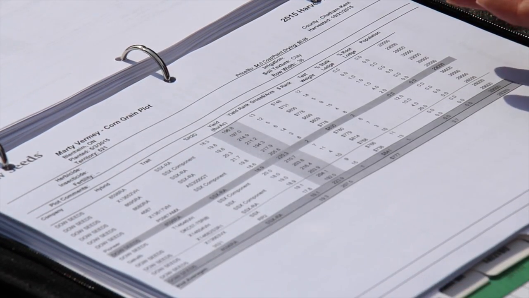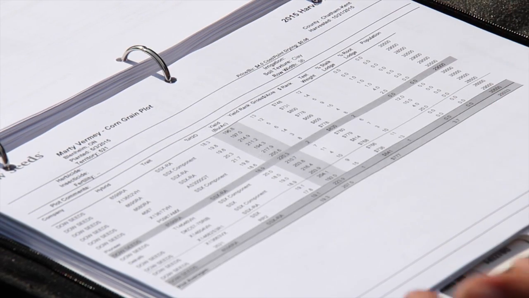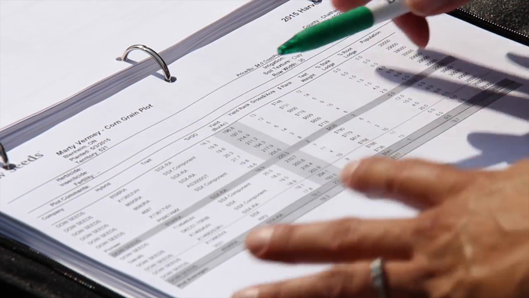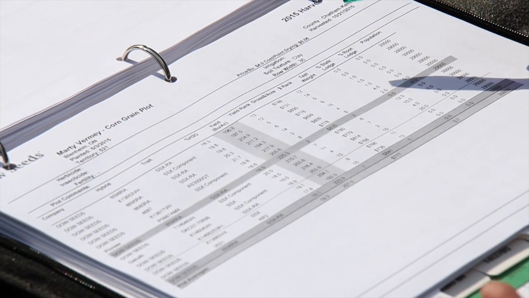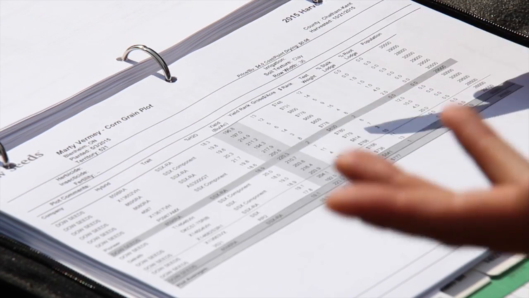It's a harvest report. In the fall we go in, we harvest our plots with the combine, we weigh the yield in a weigh wagon, and it's recorded onto a sheet and it gets entered into what we call our field trial database. Once it's entered into the database, I can generate a plot result that shows basically your yield, the bushels per acre for each hybrid that was in that particular plot.